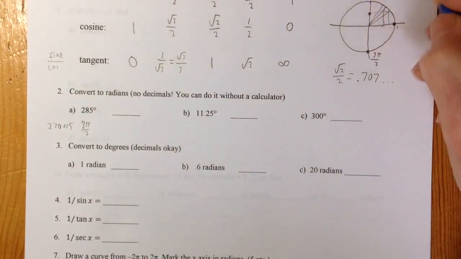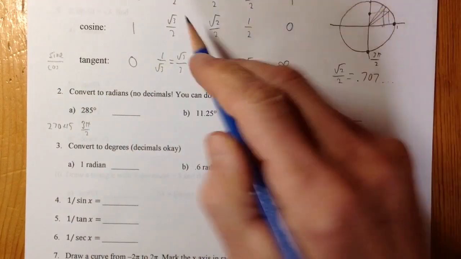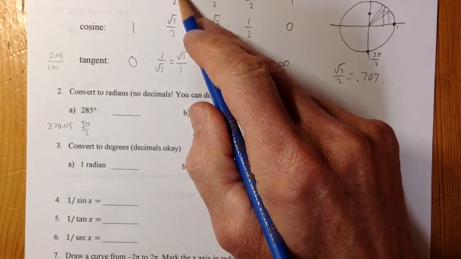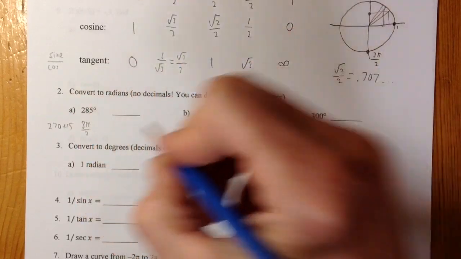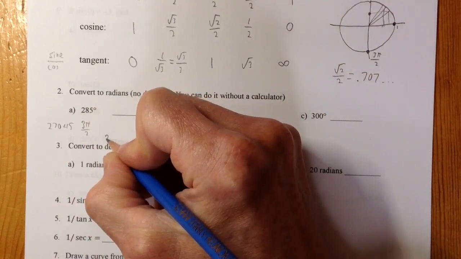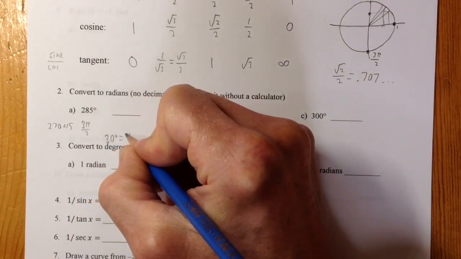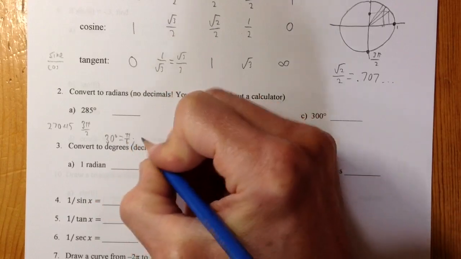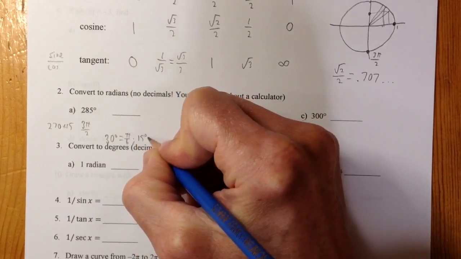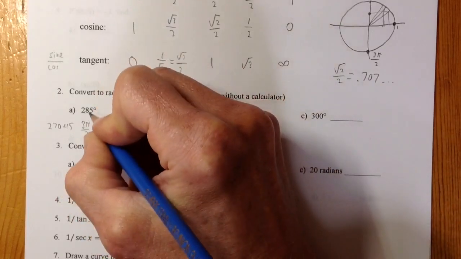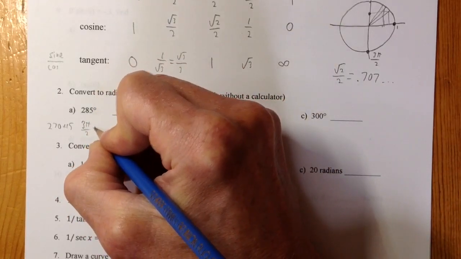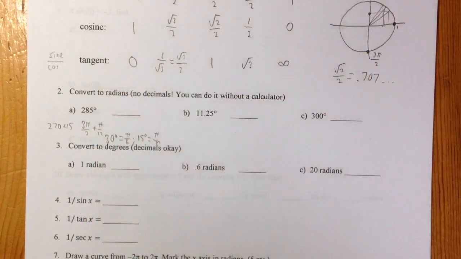Well, let's see. 30 degrees is pi over 6. So 15 degrees is pi over 12. So if I write that down here, 30 degrees is pi over 6, so every 15 degrees is half of that. So half of pi over 6 is pi over 12. So we have here 285 is 3 pi over 2 plus pi over 12.